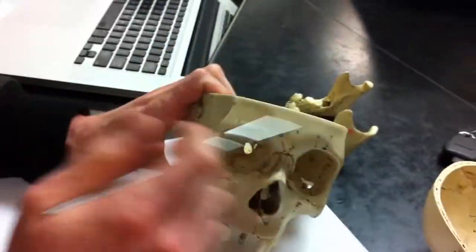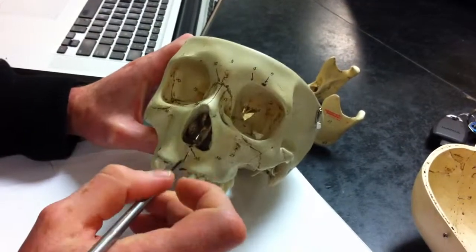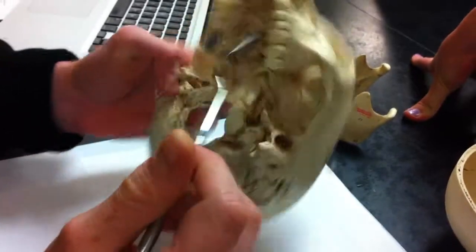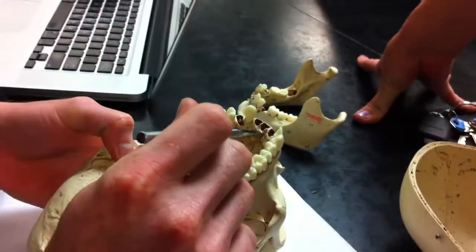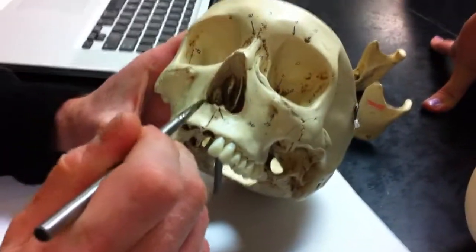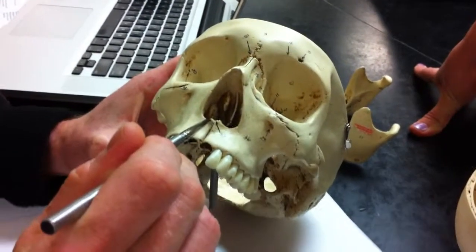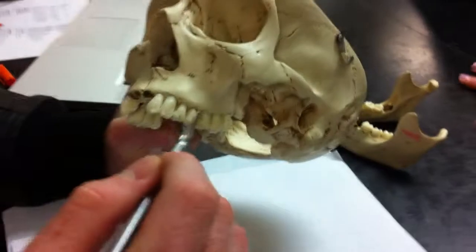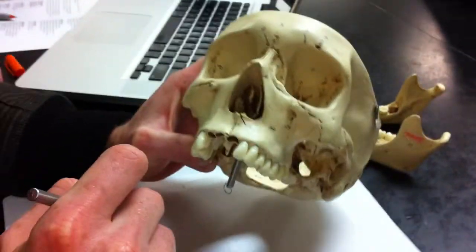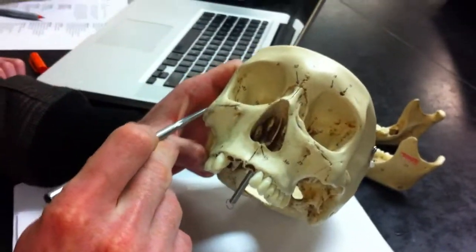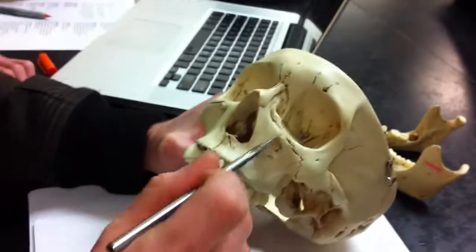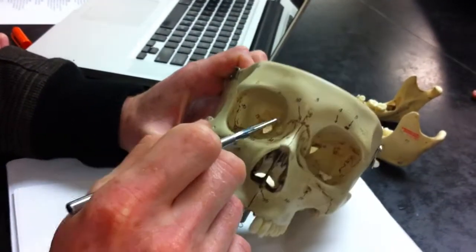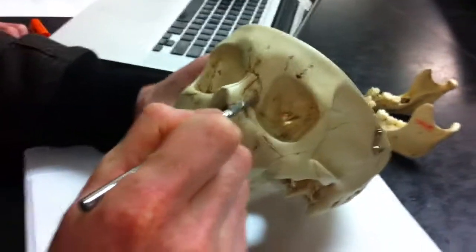And the maxilla, you've got incisive fossa, incisive canal, right here. Anterior nasal spine will be right up there. Alveolar process is going to be this whole region right by the teeth. Zygomatic process would be right here and here. Frontal process will be up here and here.